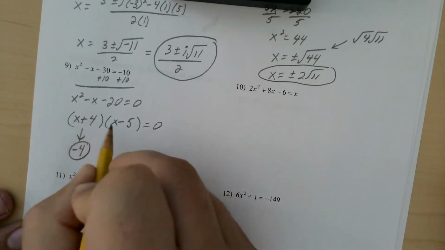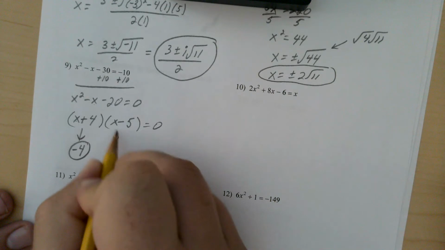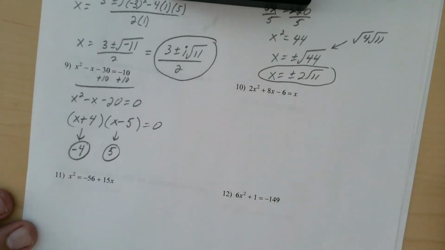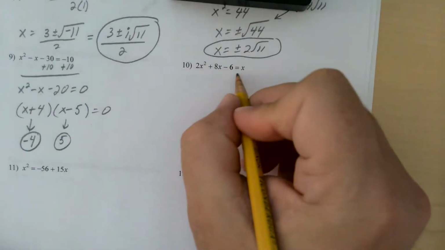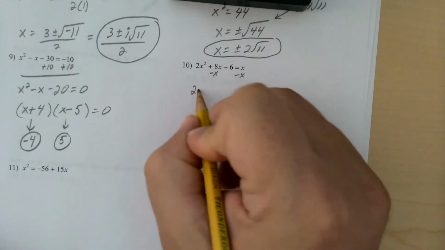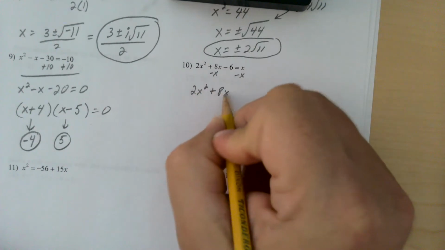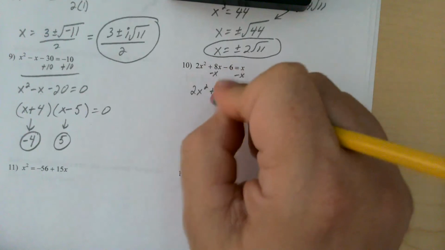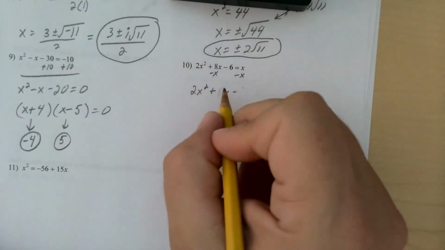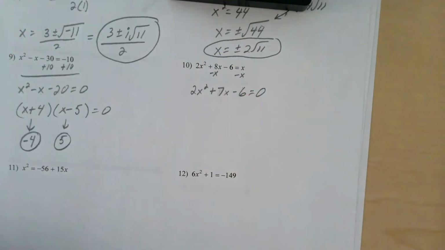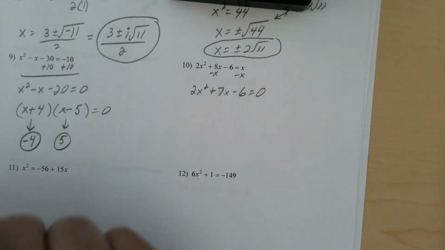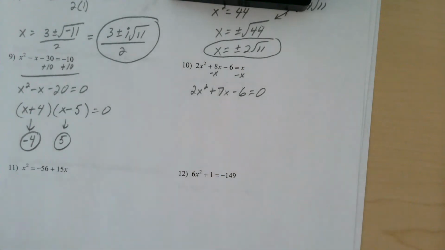-4 makes this 0. 0 times anything is 0. And on this factor, what makes it 0 is a +5. Those are my solutions. And you could type this in your calculator, and it would be your x-intercepts. Okay, so very easy to check. This one here, I'm going to subtract an x, get this in standard form. And oops, I need a 7 here because 8x minus x is a 7x, and then I have -6 equals 0. Again, I cannot use the quadratic formula, cannot factor unless I have equal to 0.